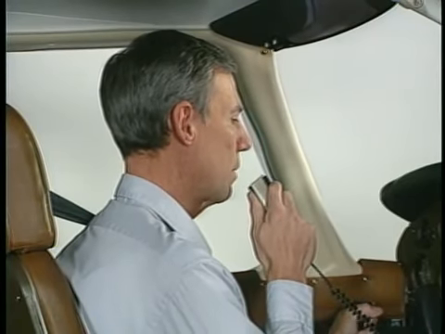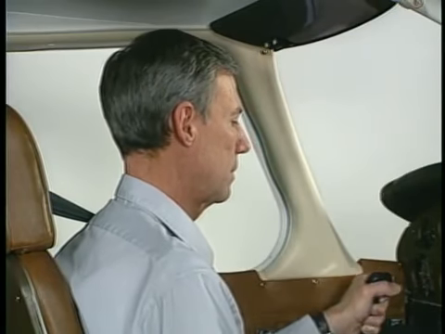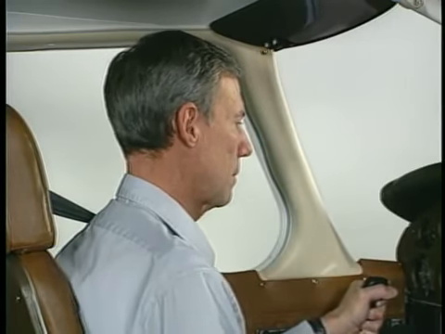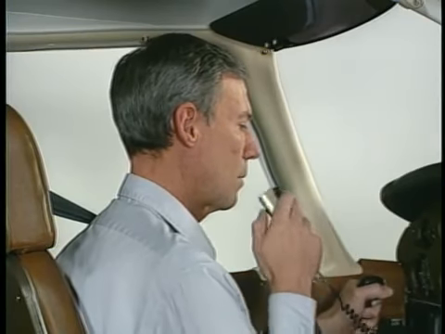Amarillo approach, Warrior 312 is Pandy outbound. Roger 312. Report Pandy inbound to the tower on 118.3. Warrior 312, report Pandy inbound on 118.3.